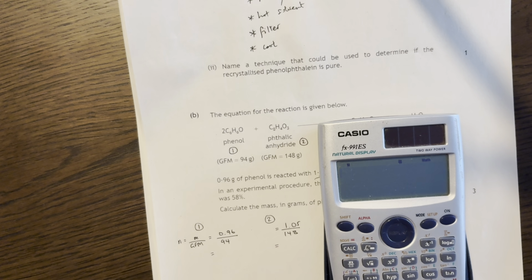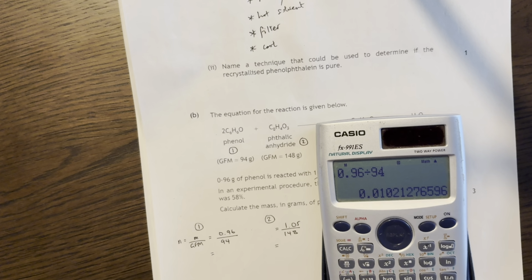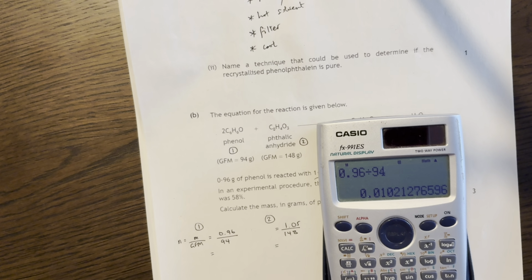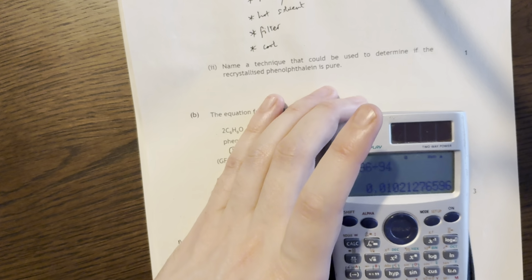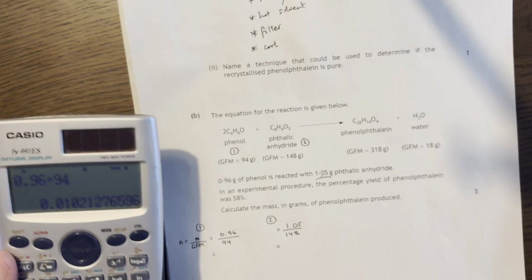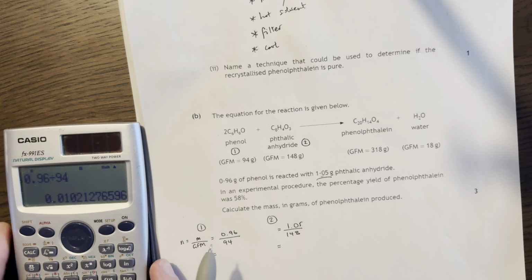But for now, we're just going to record it as accurately as we can, as a placeholder almost. So 0.96 divided by 94 gives me this big string of numbers here. I am not rounding that to 0.01, otherwise my answer later on will be wrong, because then you're carrying through a lot of inaccuracy in the question. Okay, so we need to keep the number accurate as we move through. So I'm going to leave that there.